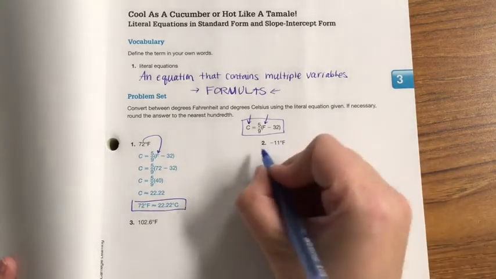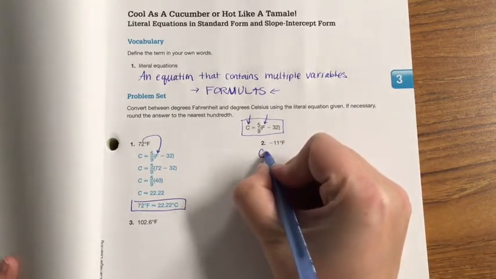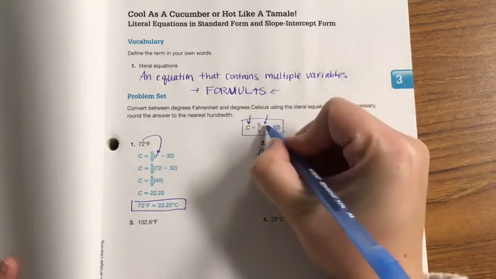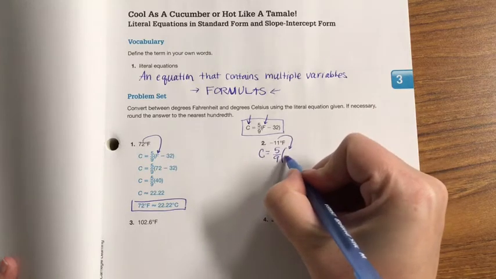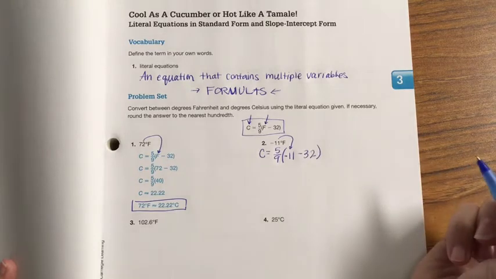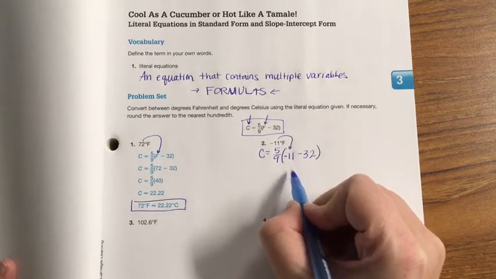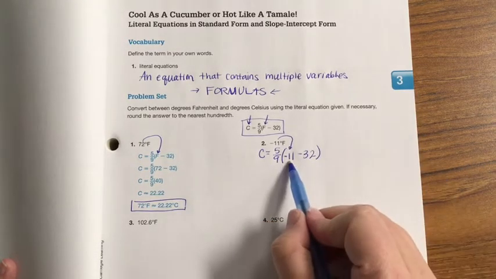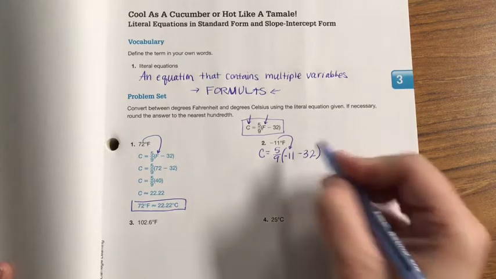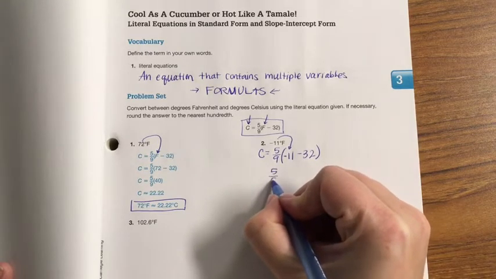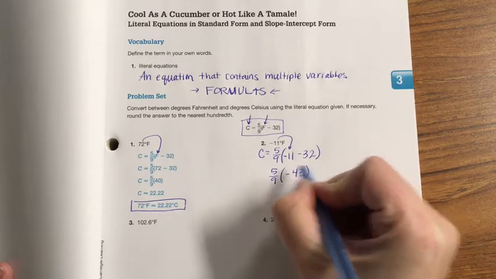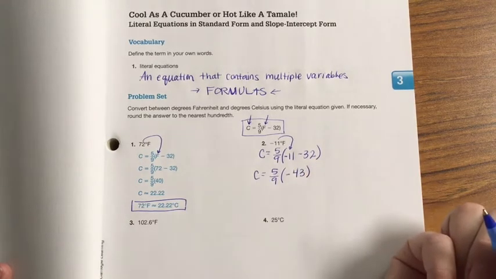So with this one, you're going to do the same type of thing. So the degrees Celsius is equal to 5/9. But then instead of F, we're going to put negative 11 right here, minus 32. And then we're going to do this. So negative 11 minus 32, so you're at negative 11, and you go down 32. You're going to have 5/9 times negative 43. So that's going to get us our degrees Celsius.